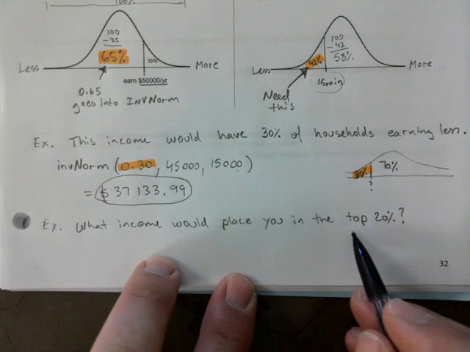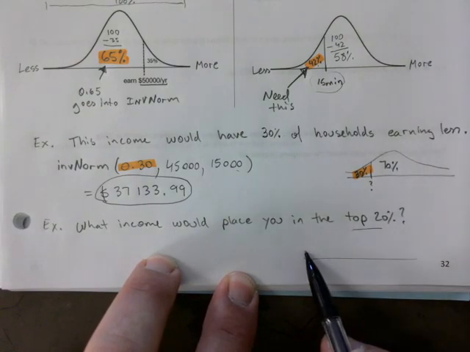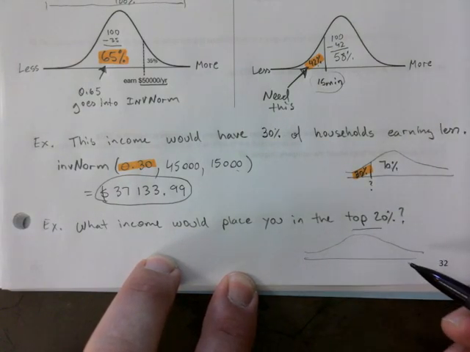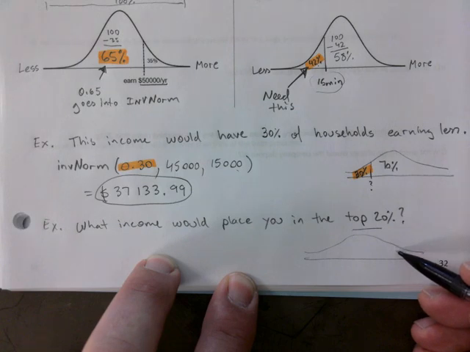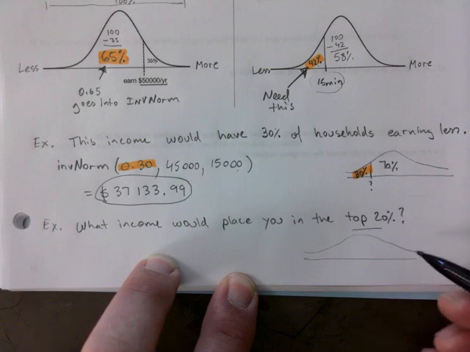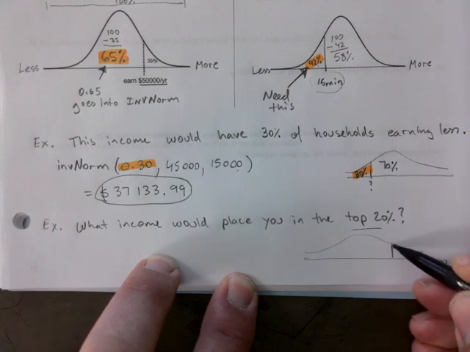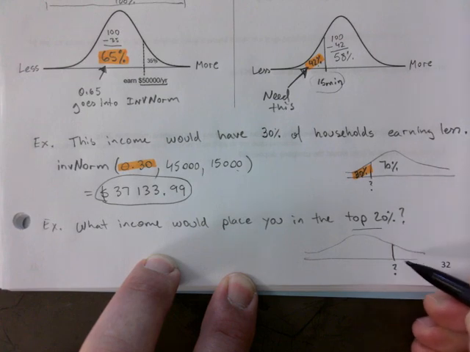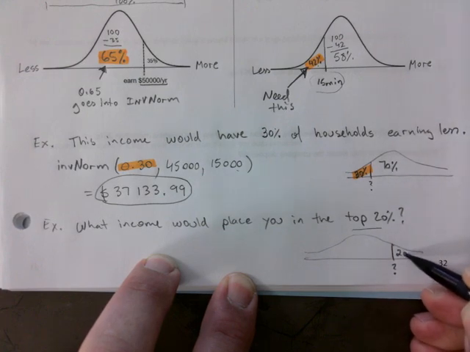But if you see something like this, this is saying, hey, what income would put you in the top 20%? You would have to see that the 20% is way at the top here, making a lot. So this is the value we're after, and we're told that that would put you in the top 20%, somewhere in here.